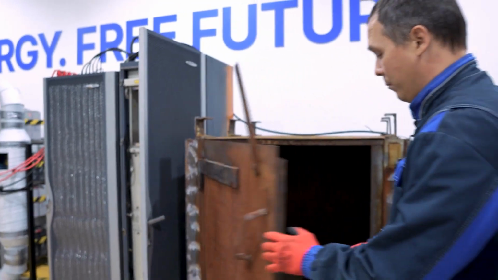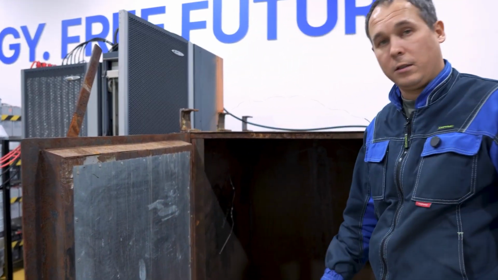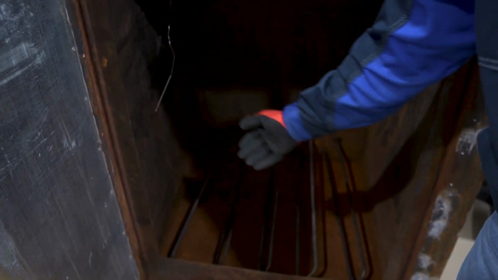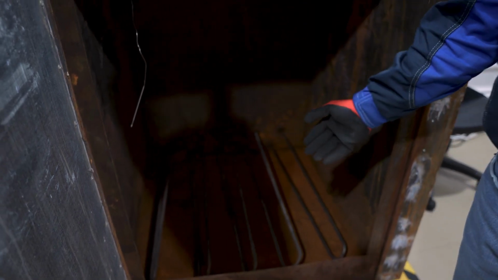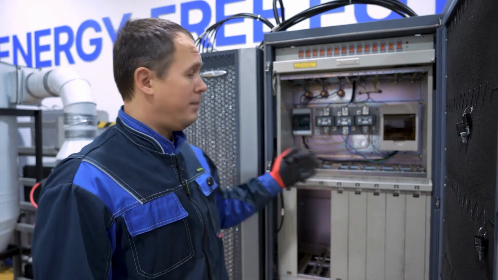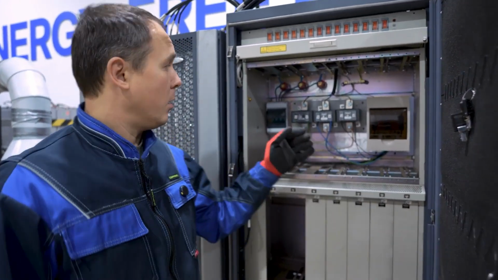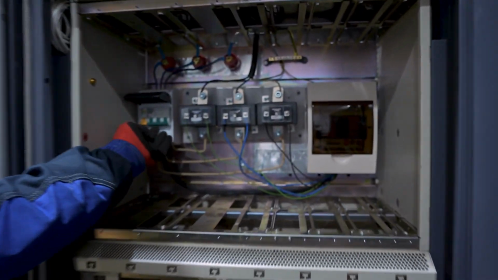Also, let me demonstrate the external consumer for you. So look, as the external consumer, we have this kind of dinosaur, you could say, which has heating elements installed in it. The heating elements each consume 2.5 kilowatts. So we have 5 heating elements. Let's check that we currently have no outgoing electricity. Now let's turn it on.